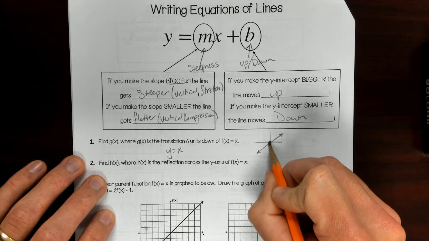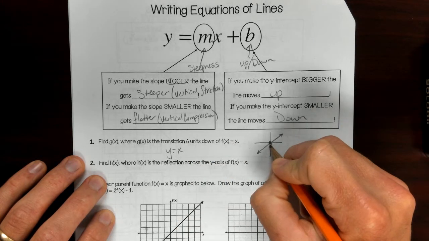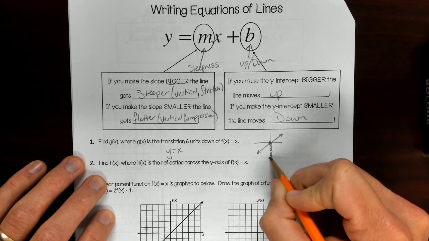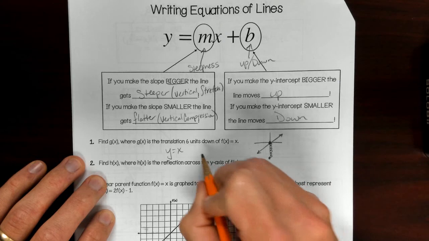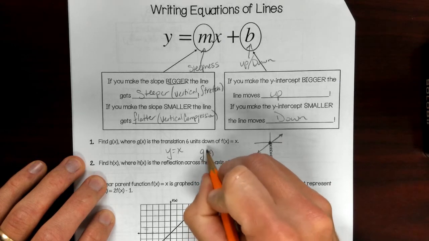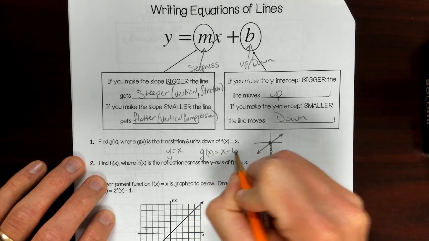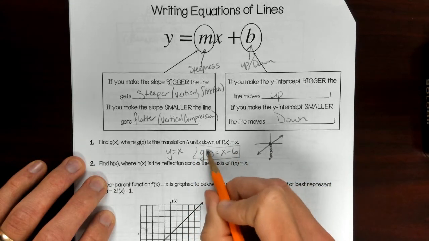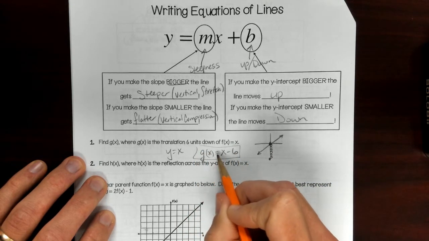Right now the y-intercept is at 0. We're going to go down 1, 2, 3, 4, 5, 6. The new y-intercept is going to be at -6. I didn't change the slope. All I did was change the y-intercept to -6. I wrote g of x. You could write y equals x minus 6. It's the same thing.